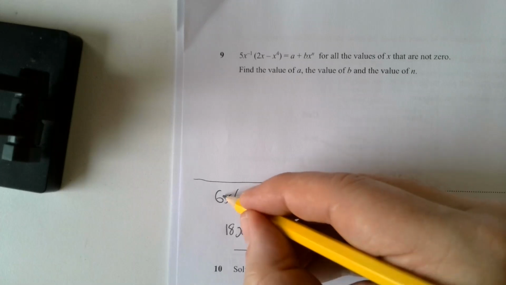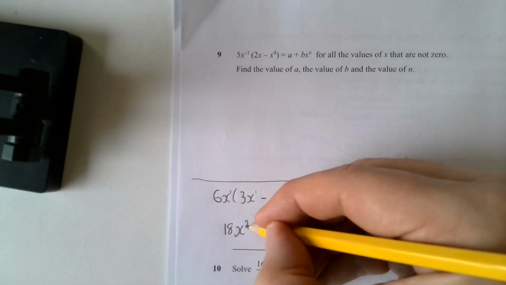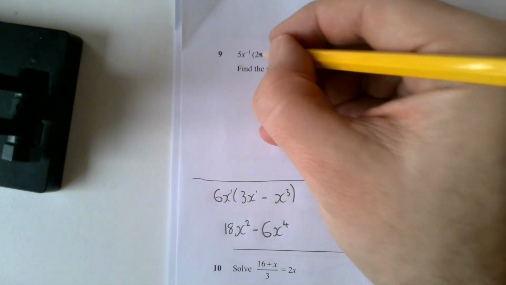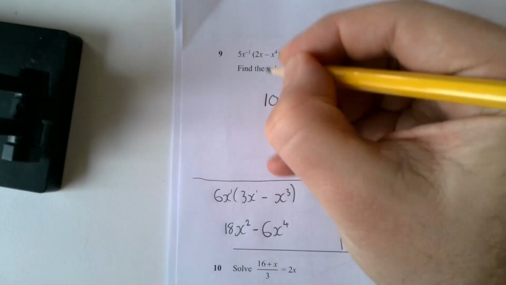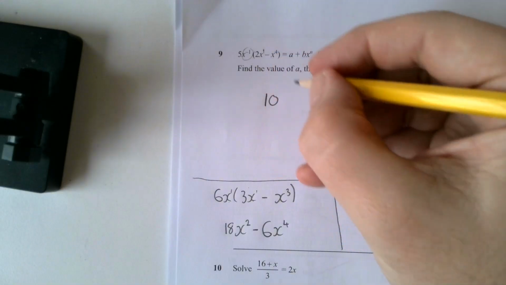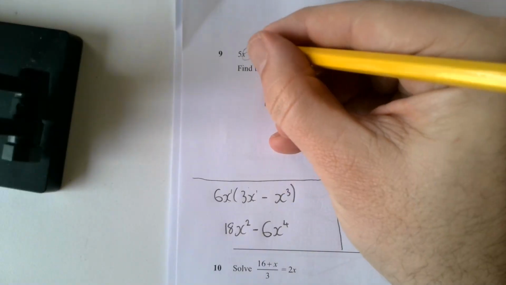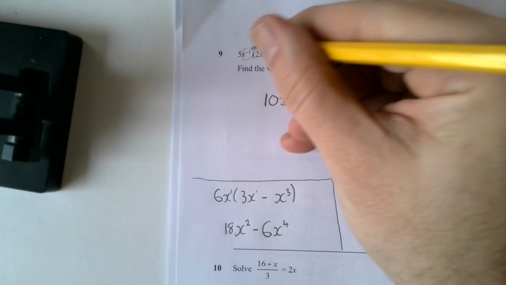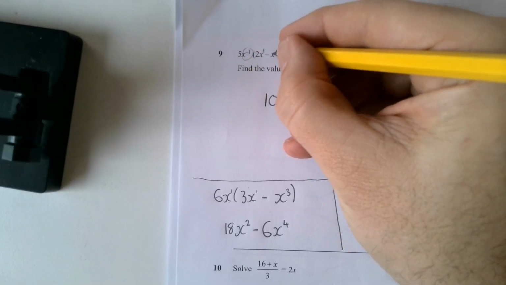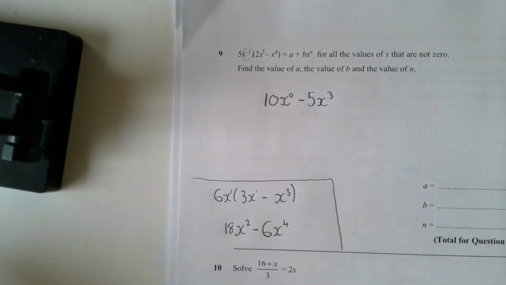So what's happened? I've multiplied my numbers by each other. I've done x to the 1 times x to the 1, so it gives me 1 plus 1, which is 2. Here I've just got a number, so it's the same idea as that. 5 times 2 would be 10, definitely. Then I've got x to the negative 1 times x to the 1, so negative 1 plus 1 gives me x to the 0. We'll talk about that in a second. Minus 5 times no value, and x to the negative 1 and x to the 4, so negative 1 plus 4 is going to give me x cubed.